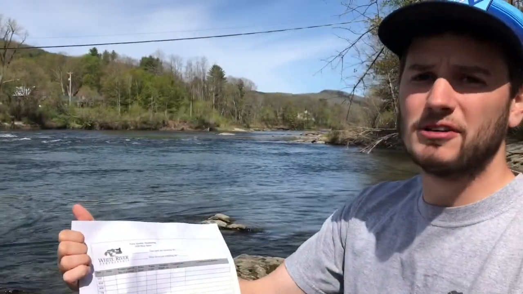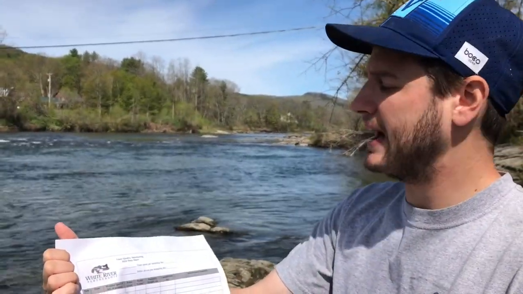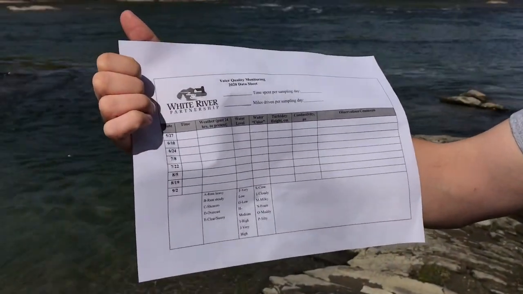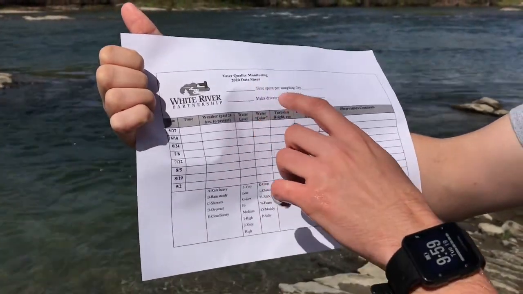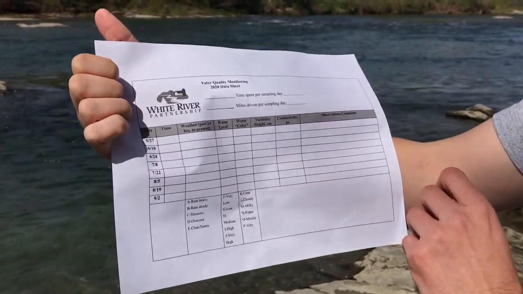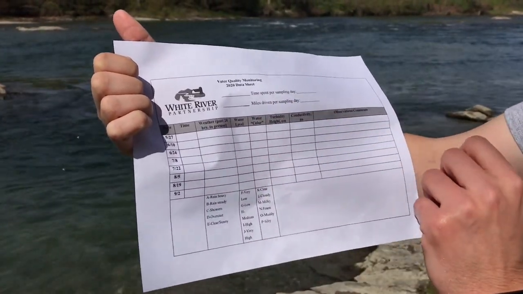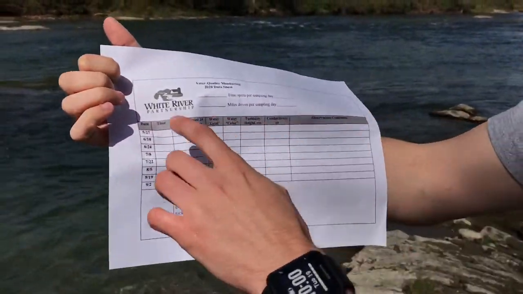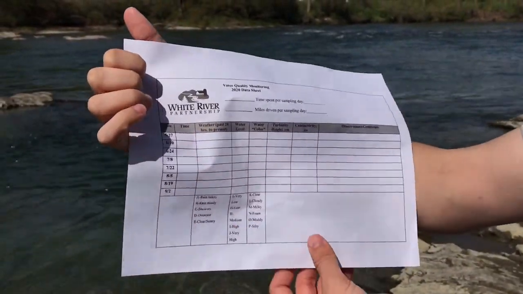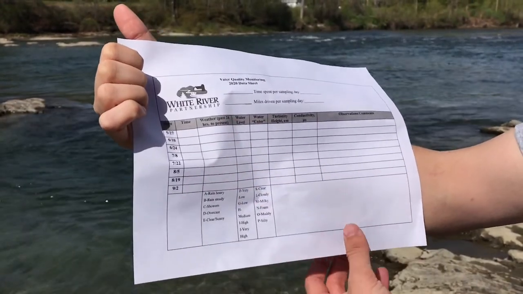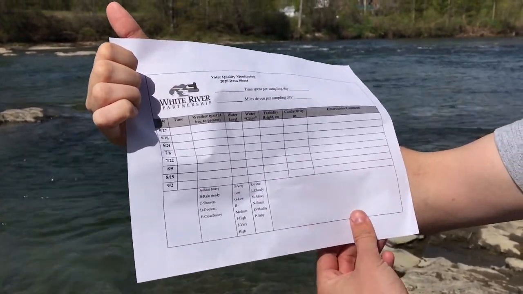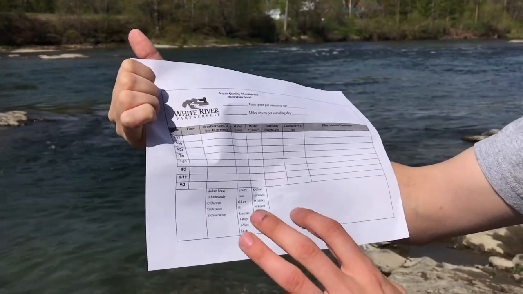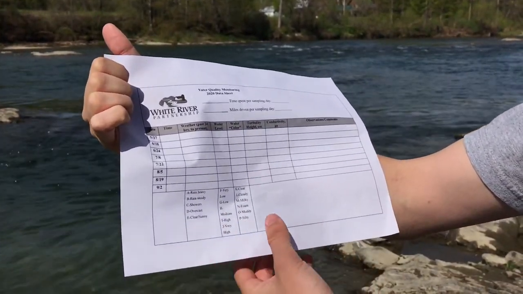The last thing you want to do before you leave your sampling spot is fill out your water quality monitoring data sheet. On it, we're going to ask you to estimate the time spent per sampling day and the miles driven per sampling day. And then you're going to fill out on each date the time that you took the sample, the weather in the past 24 hours to present, so you can make some notes if there's a lot of rain the day before, and then what the weather was like when you were actually sampling.